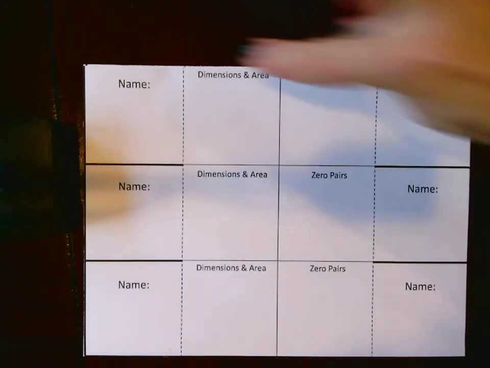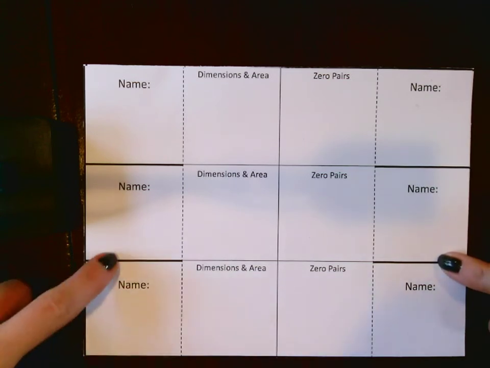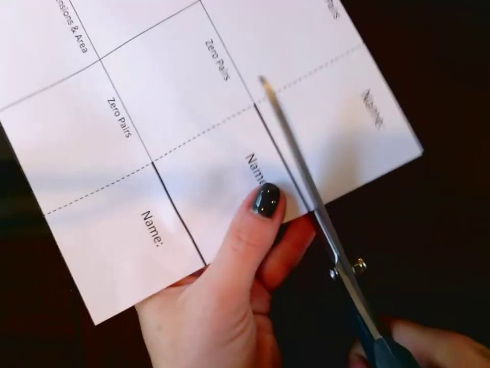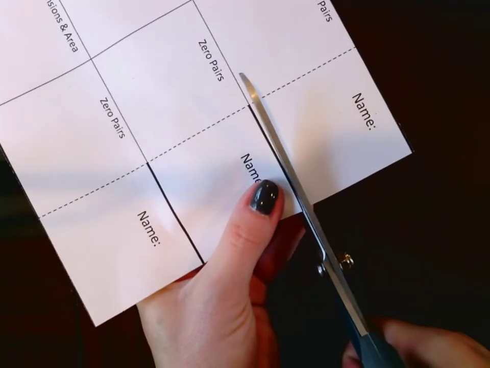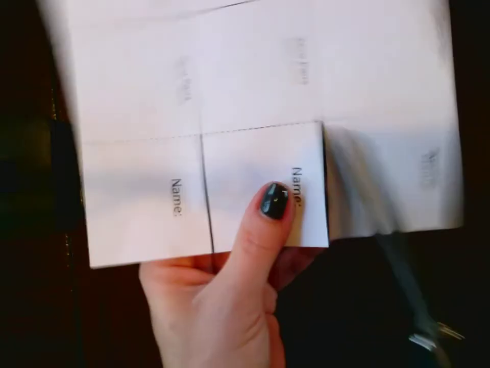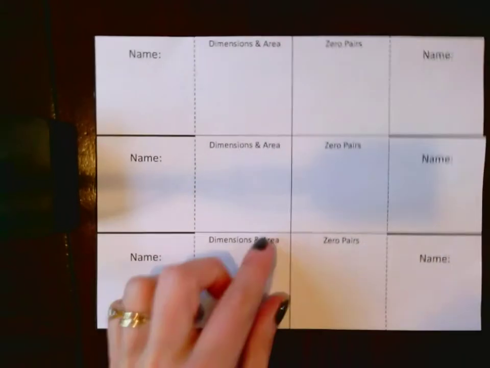So once we've cut around the outside, now we just need to make 4 more cuts. So these dark lines, this line, this line, this line, and this line need to be cut. So you're going to cut each one. So cut here, and then stop at the dotted line. So go ahead and cut all 4 of those.